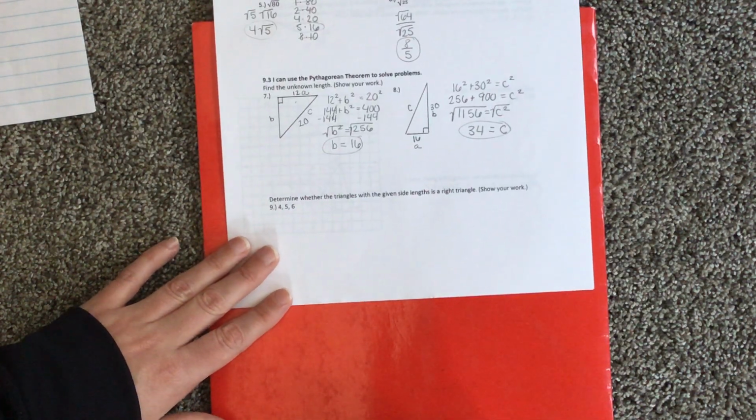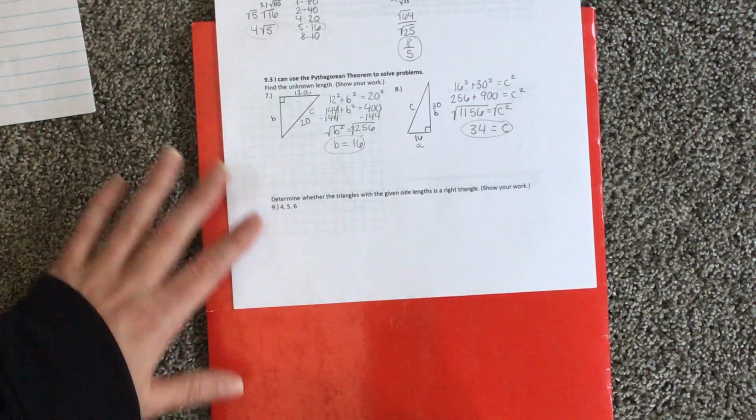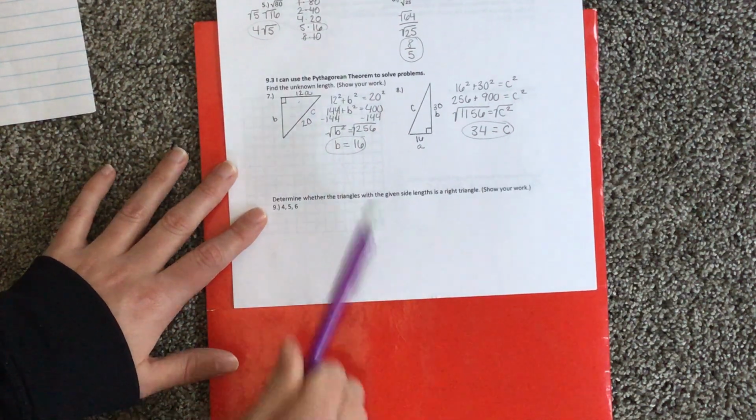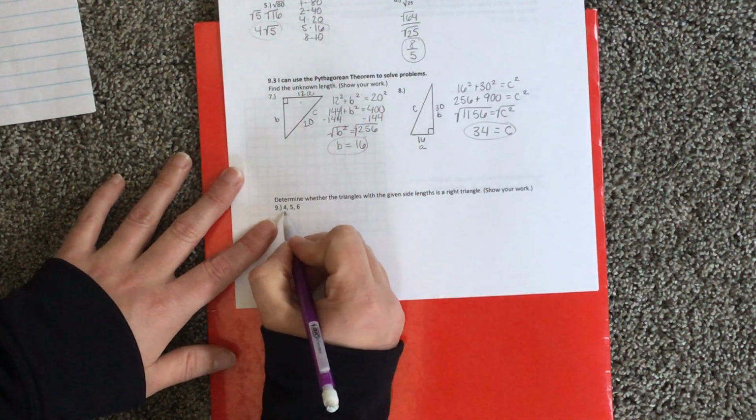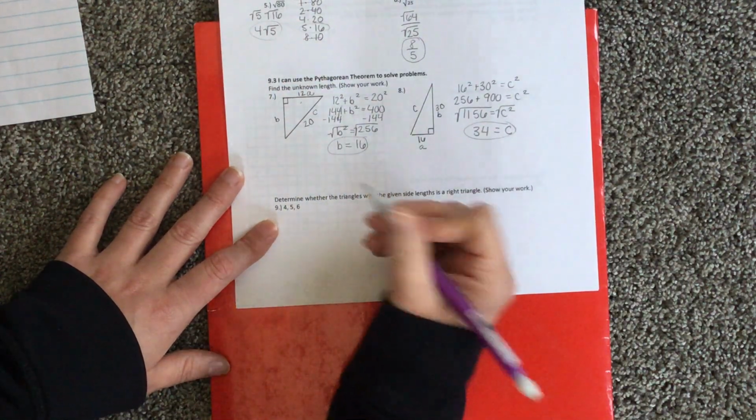Determine whether the triangle with the given side lengths is a right triangle. I don't have to draw anything. This is actually the Pythagorean theorem. It's still under the 9.3 Pythagorean theorem section. And I'm going to put this right in order into the Pythagorean theorem.